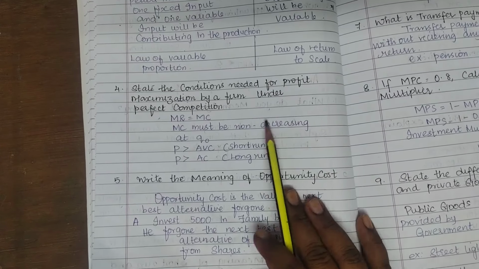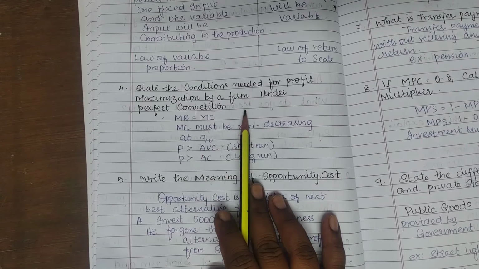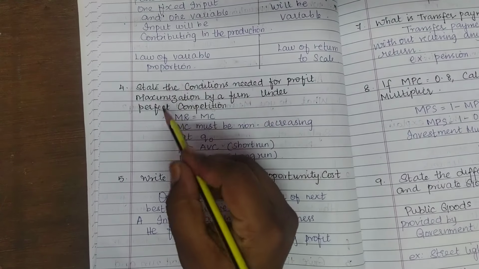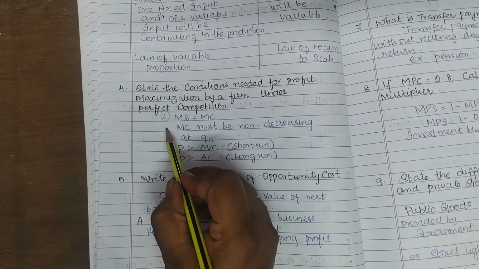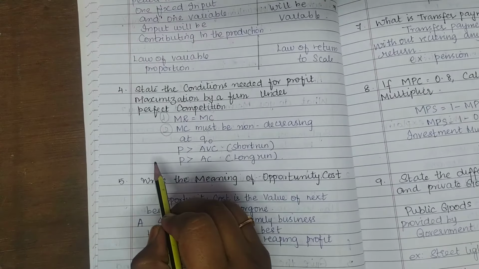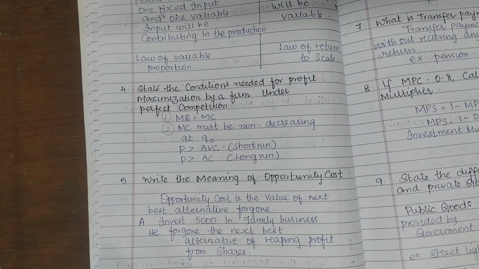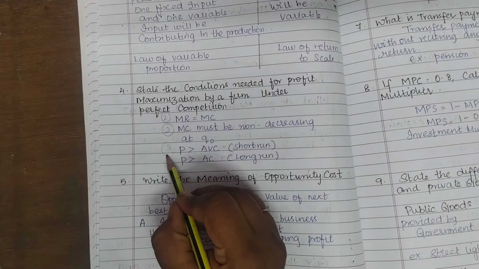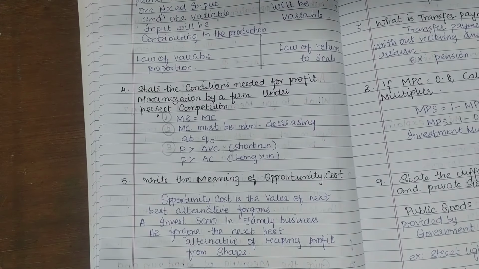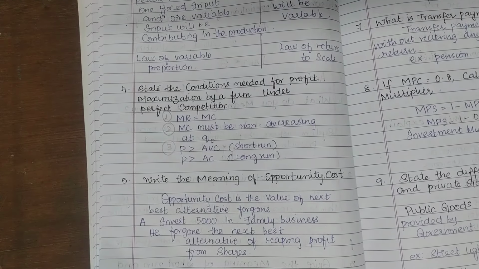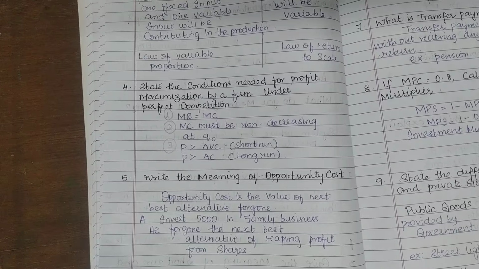State the conditions needed for profit maximization for a firm under perfect competition. So there are 3 conditions which the firm has to fulfill. One is marginal cost should be equal to marginal revenue. After that, marginal cost must be non-decreasing at the output. Third one is price should be greater than average variable cost in the short run, and price should be greater than average cost in the long run.